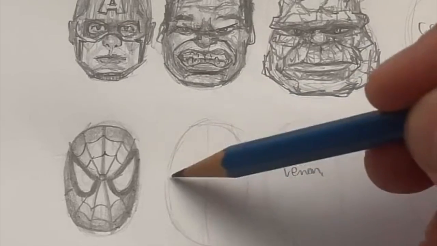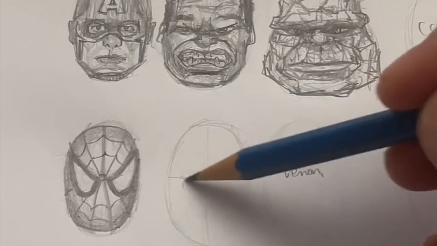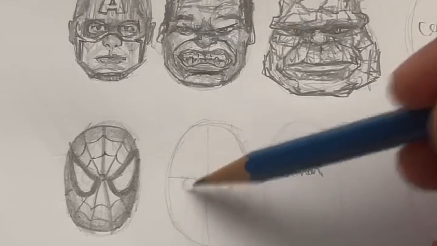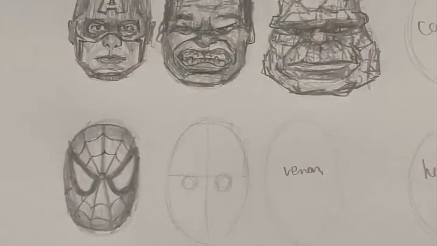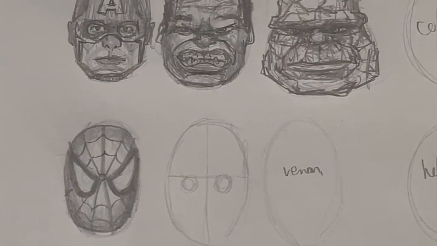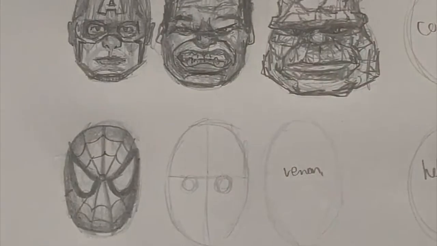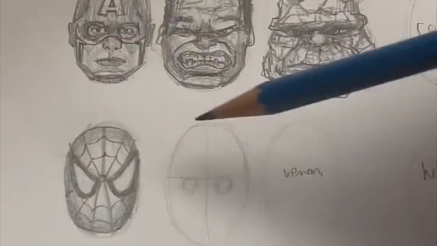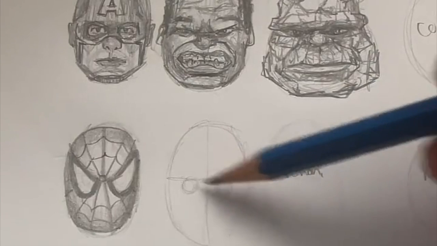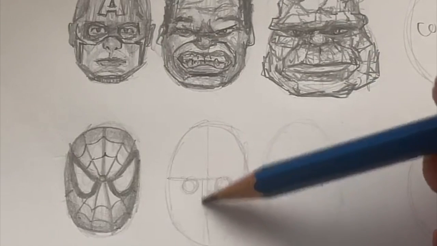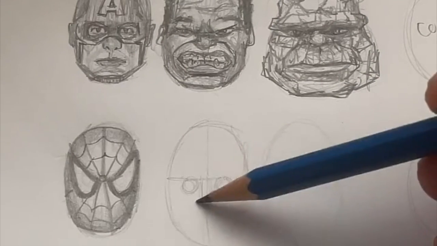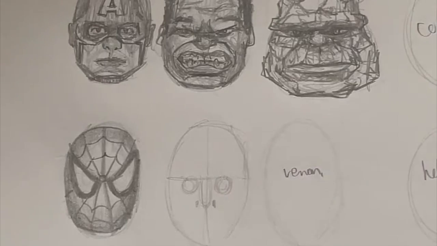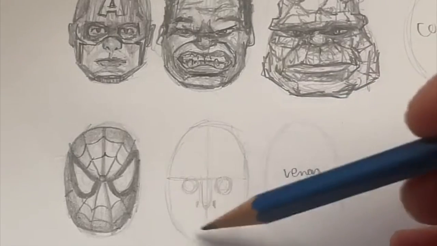Go center line, eyebrow line, 2 circles. Remember, the overall theme of today is to show you my template that you can then develop your template too. So all of the heads start the same way. Eyebrow line, eyeballs. Find out how long you want the nose and how wide. And same thing with the nostrils. Drop that in.